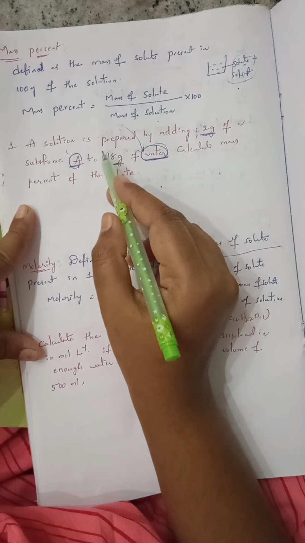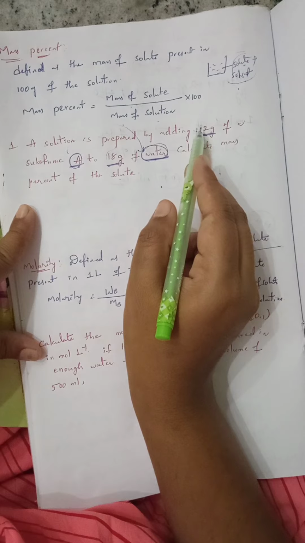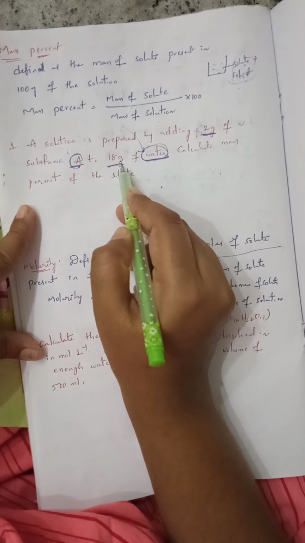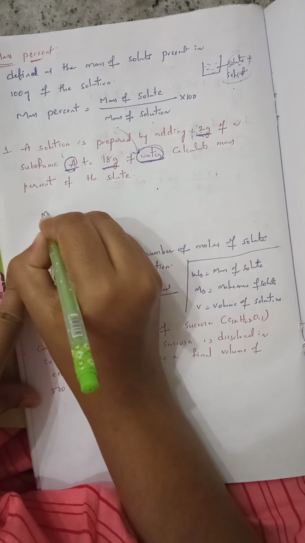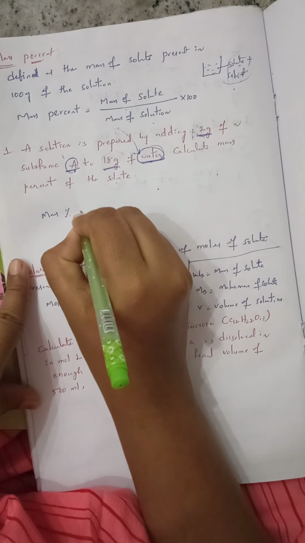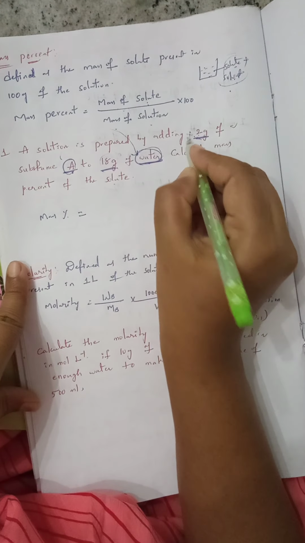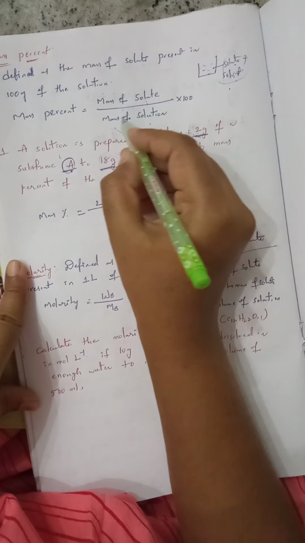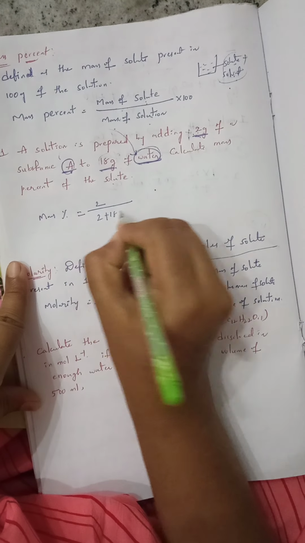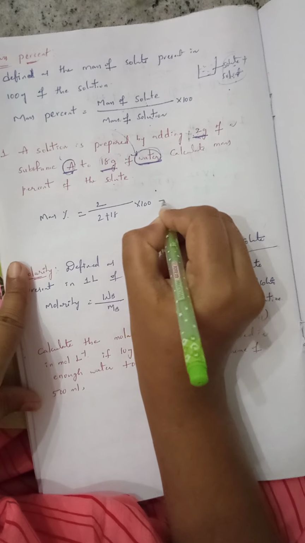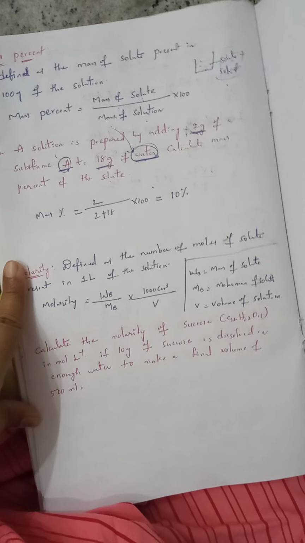Mass of solute is 2, mass of solvent is 18, mass of solution is 2 plus 18. Then mass percentage equals mass of solute, 2, divided by mass of solution, 2 plus 18, into 100. You will get 10%. That is about mass percentage.